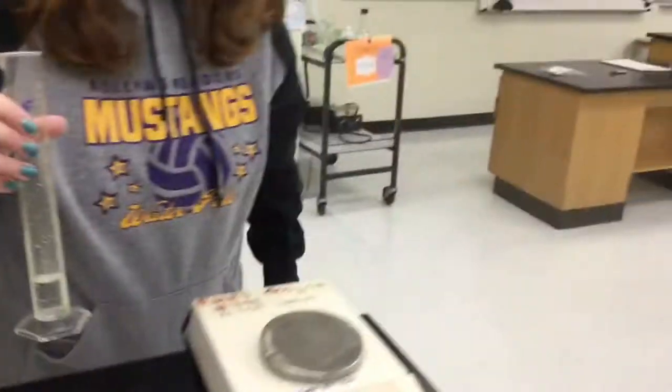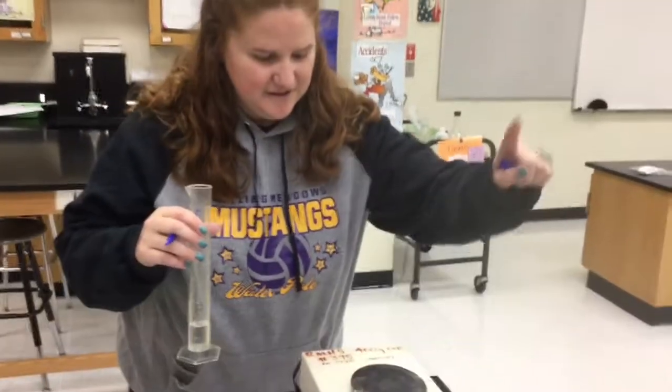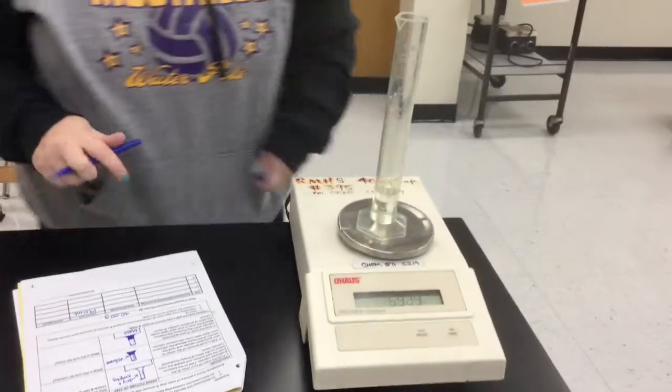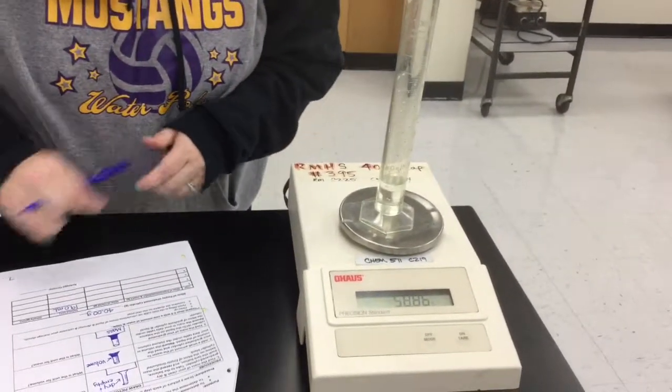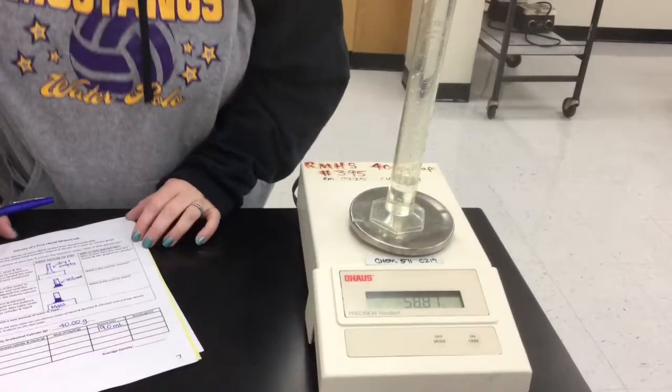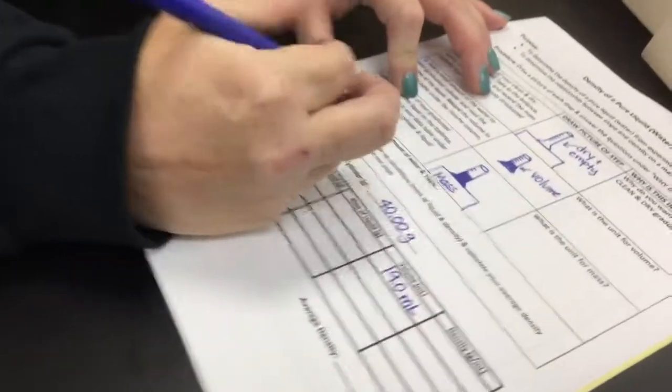Cool. Okay, so then my balance is on 0, it's tared. Okay, I'm going to put the graduated cylinder plus the liquid on there. Okay. And I got 58.87. Yes. Okay, so that goes right here, 58.87 grams, mass of graduated cylinder and liquid.